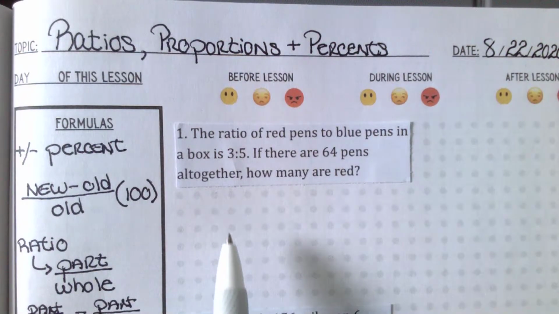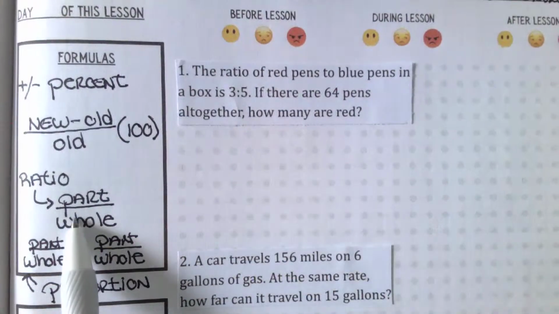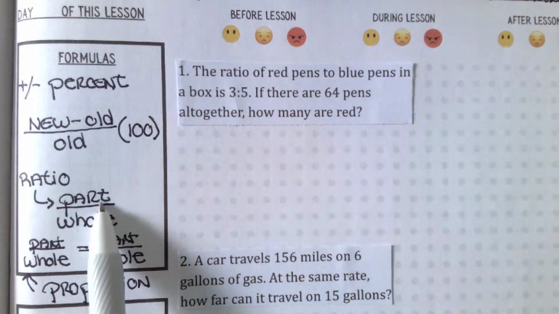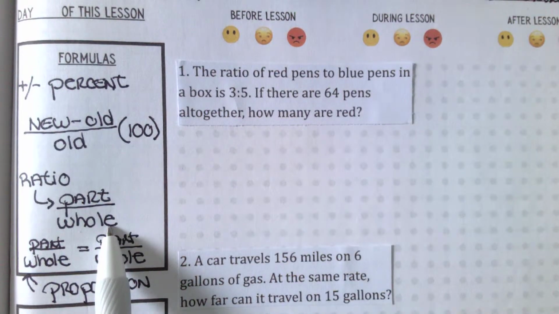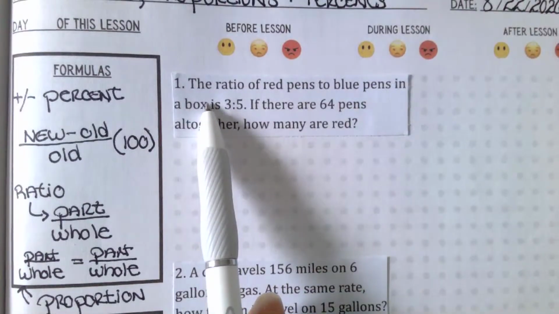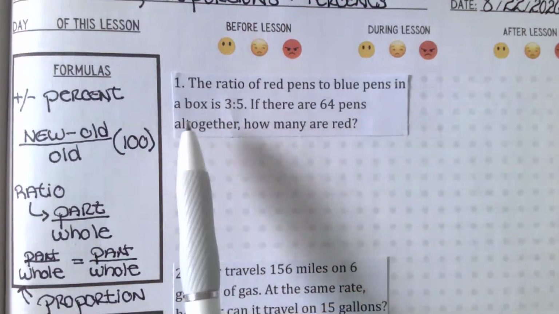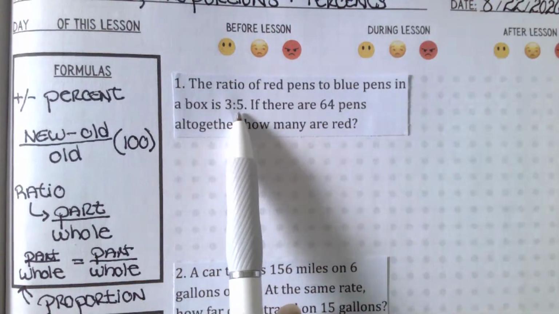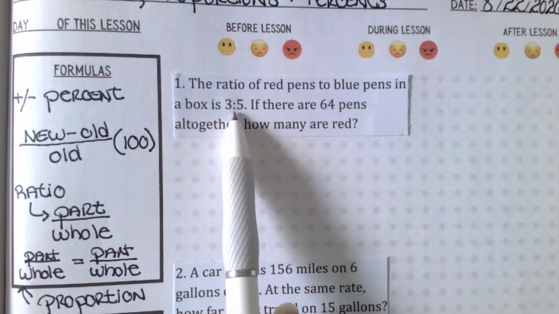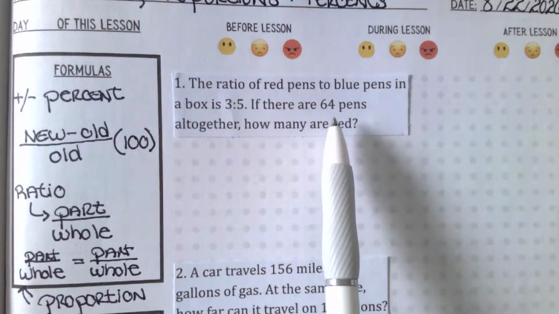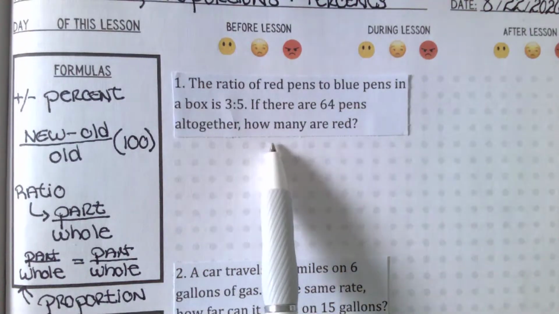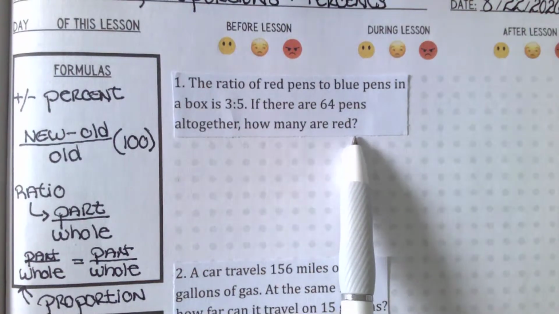So when we're looking at percents, we always want to think of a ratio. It's always the part over the whole. So if we take a look at number one, a ratio of red pens to blue pens in a box is 3 to 5. That's how you read what the colon is, okay? 3 to 5. If there were 64 pens altogether, how many are red?